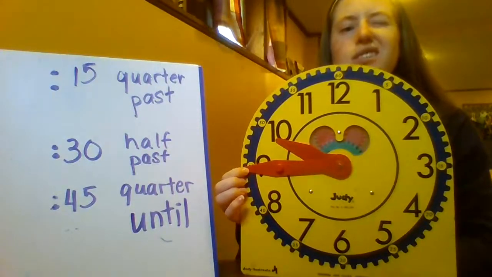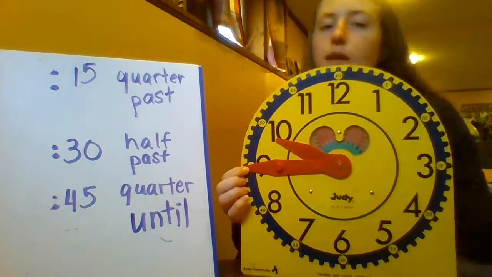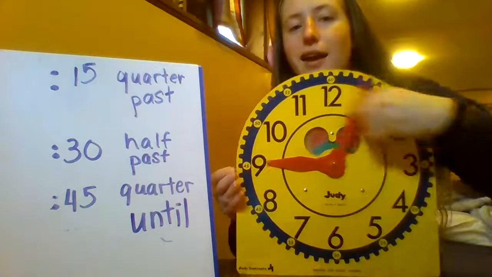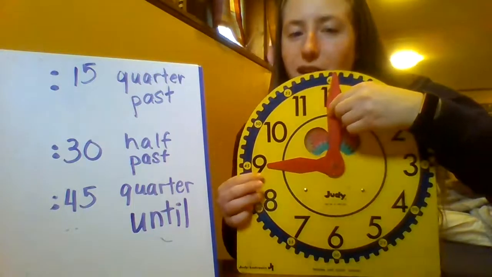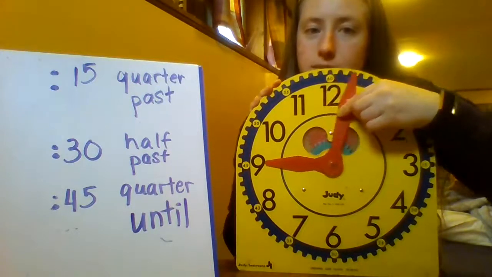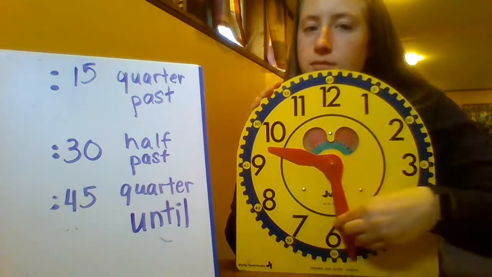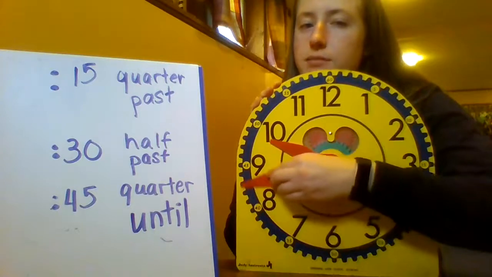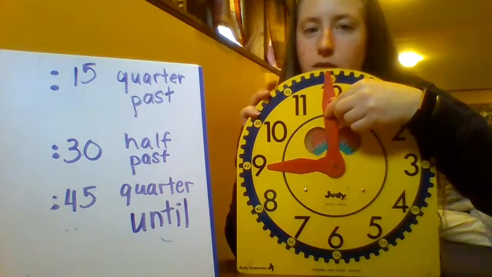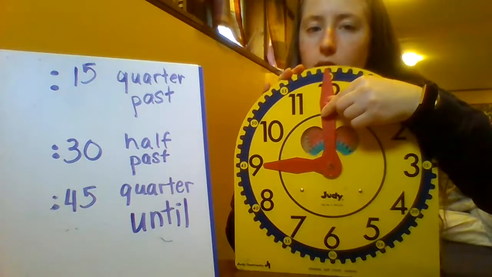Why is it quarter until 10 instead of quarter until 9? We've been talking about 9. Did you notice this? Let's try again. Let's try again at 9. Watch the hour hand as I go to quarter until 10. Do you see something? Do you see anything? Let's try one more time. Watch this hour hand. The hour hand is a small hand. Watch the hour hand while I move the clock.